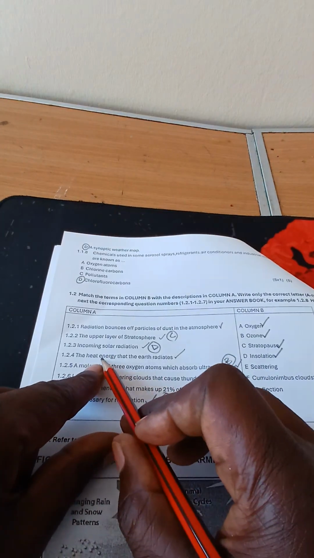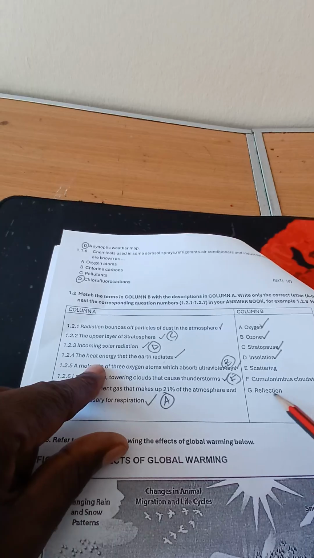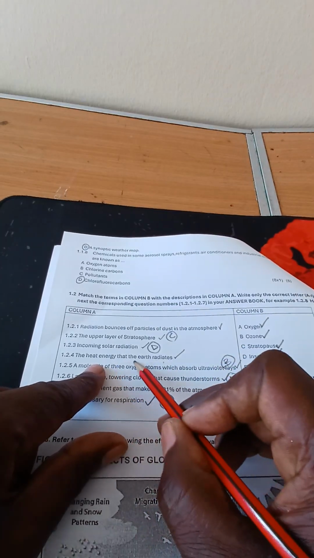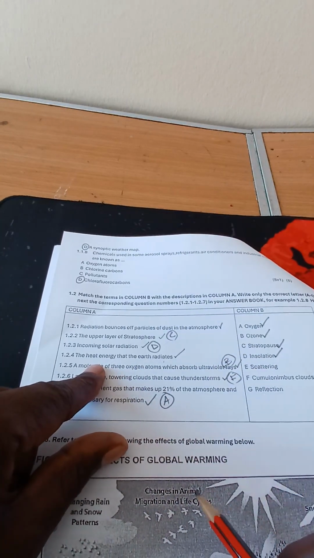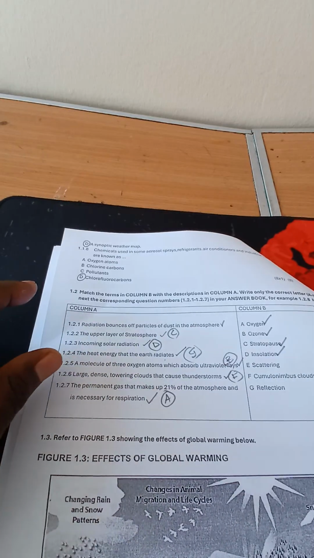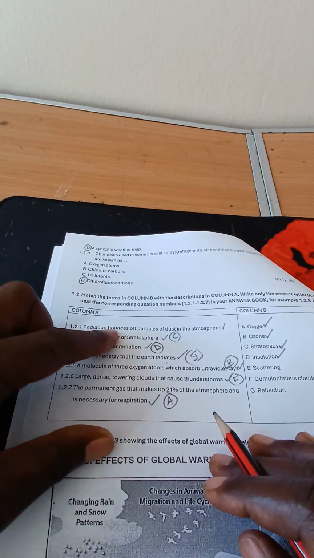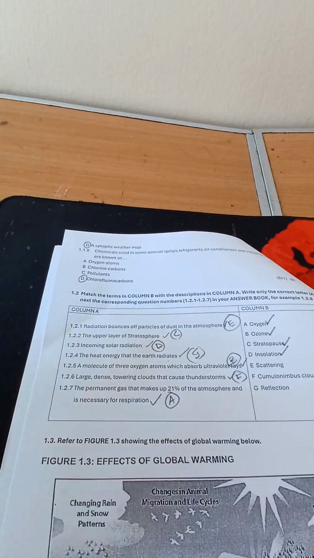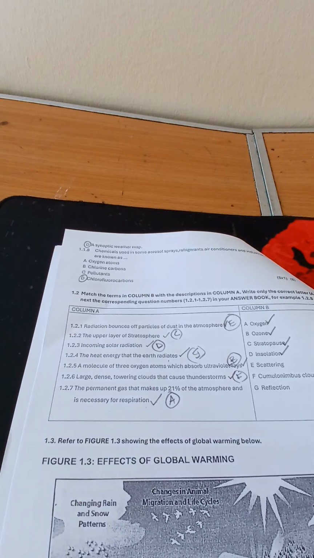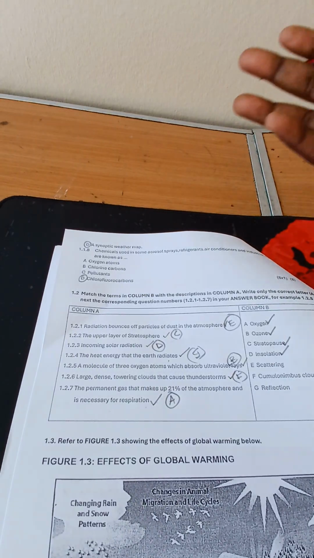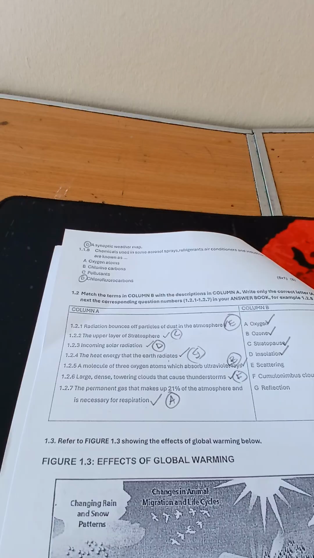The heat energy that the earth radiates, which means it's more to do with your reflection. The heat energy that the Earth radiates, that is your reflection, okay? That is your G. It's reflected back, which is more like your outgoing terrestrial radiation. Then what else are we left with? So we have added the radiation bouncing off particles of dust in the atmosphere, that is your scattering, that is your C. So now we started with what we know, then we moved on to include some of the things.